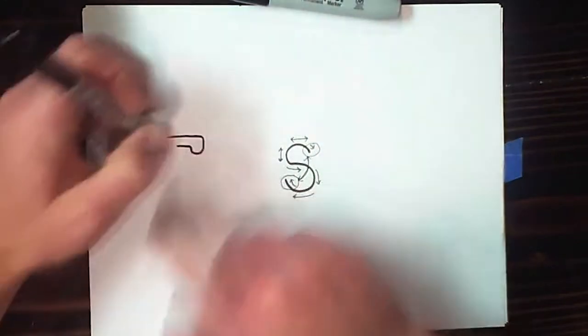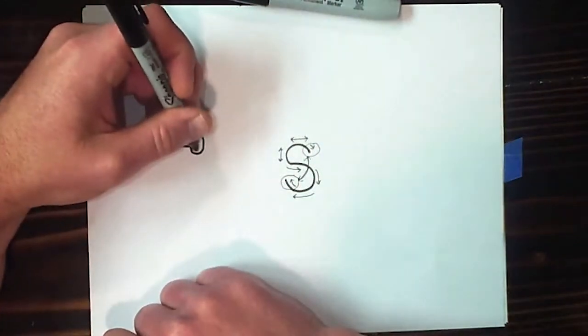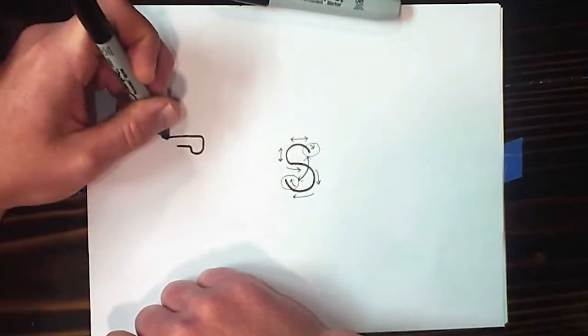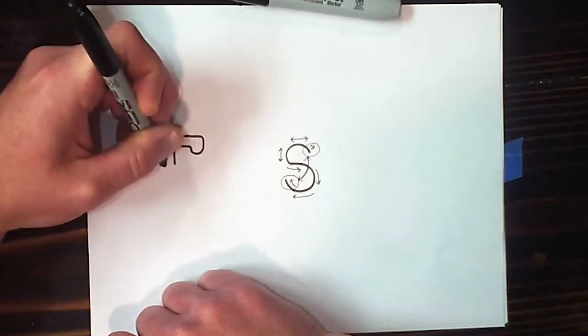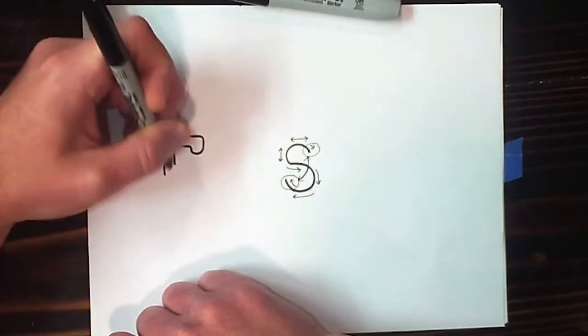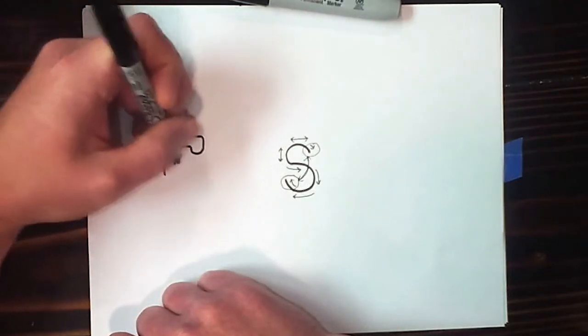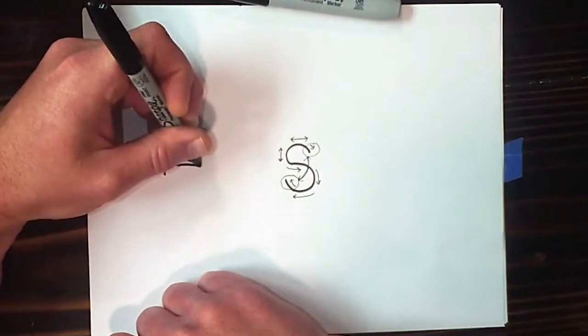So back to the one I'm starting on, I did my little dip. And now I'm going to come over. So now I've gone left and down. Now I'm going to go right.